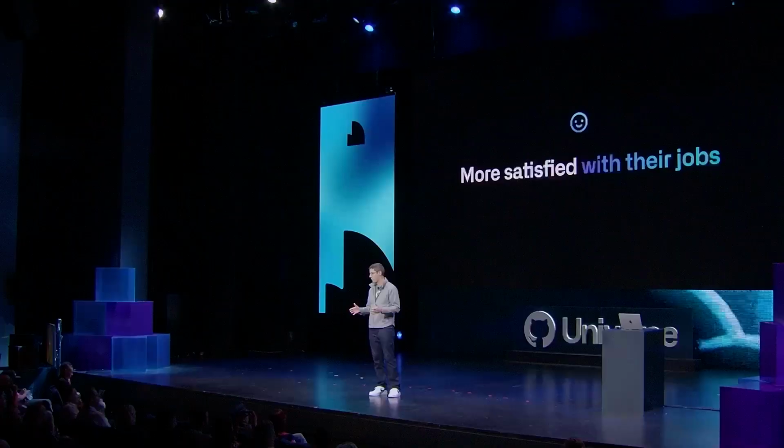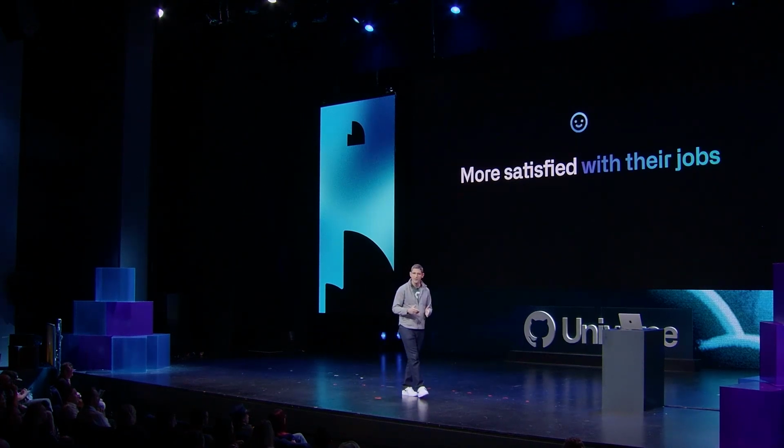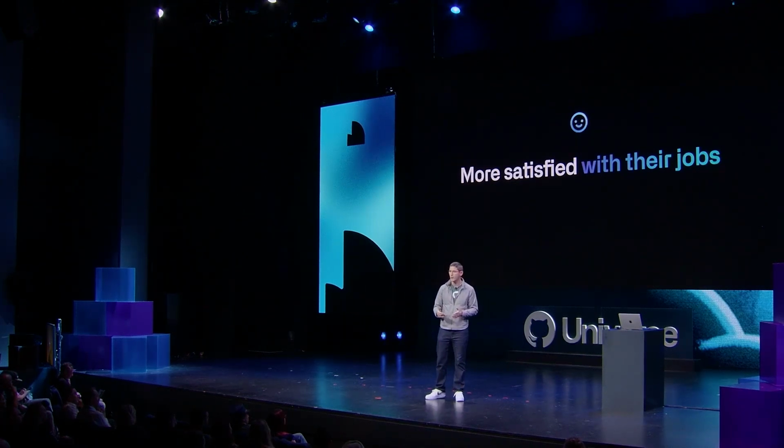Think about that for a second. Developers are telling us they're more satisfied with their jobs when they use Copilot. When was the last time you adopted an experience that made you love your job more? It's an incredible example of putting developers first in everything that we do. And if you haven't checked it out, you should, because it's completely changed how we build here at GitHub.